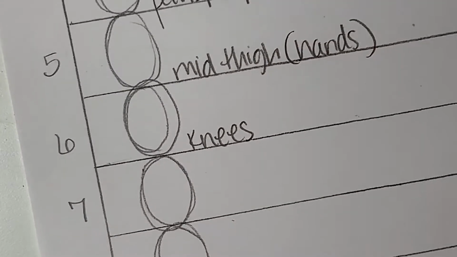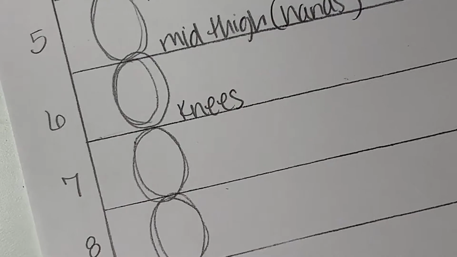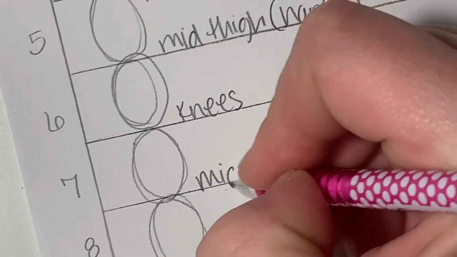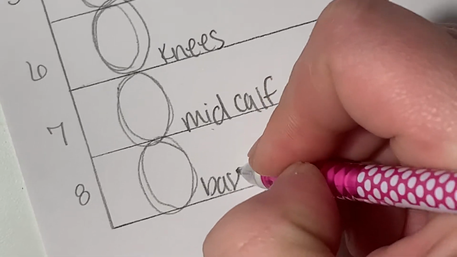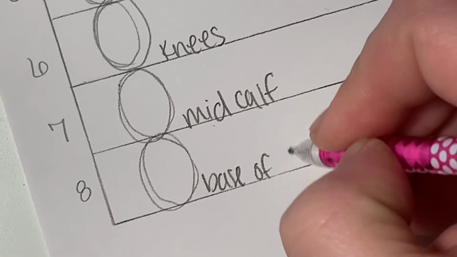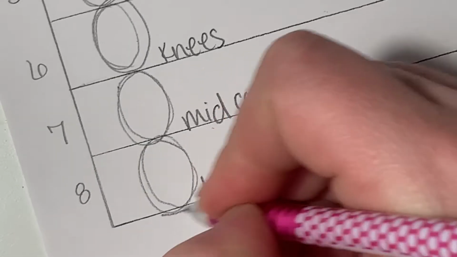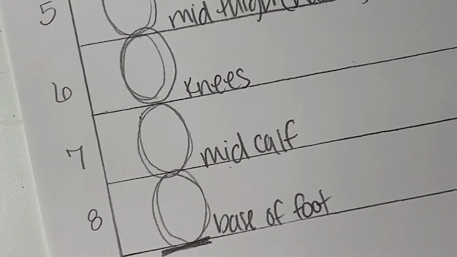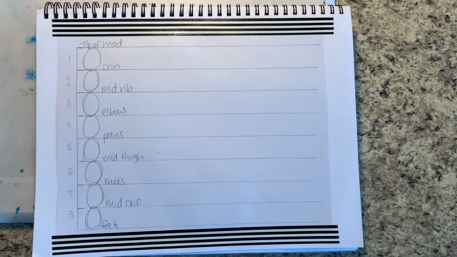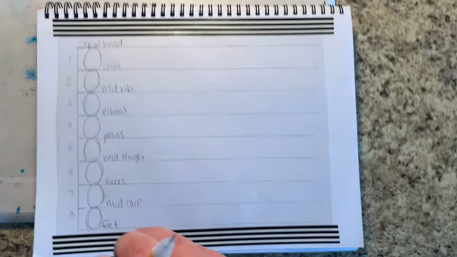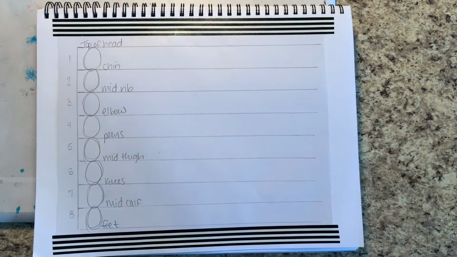Next will be your knees, followed by mid-calf. And then finally, we have the base of the foot on the bottom line there. So just to zoom out, this is what your paper setup should look like. Let's go ahead and get started and we'll draw a puppet figure together.